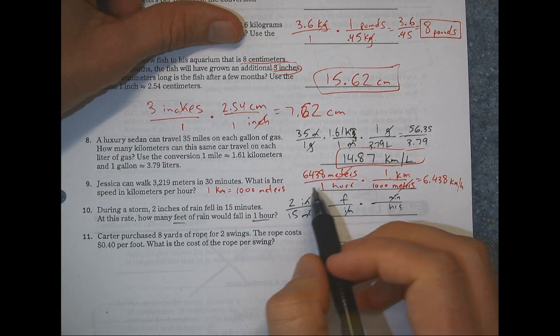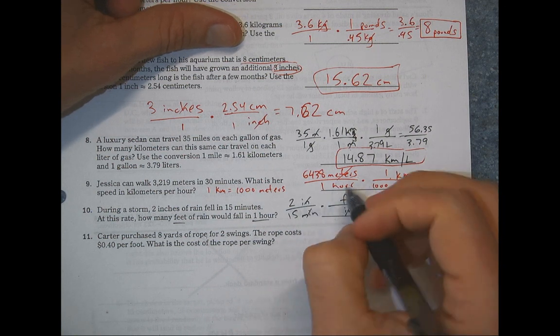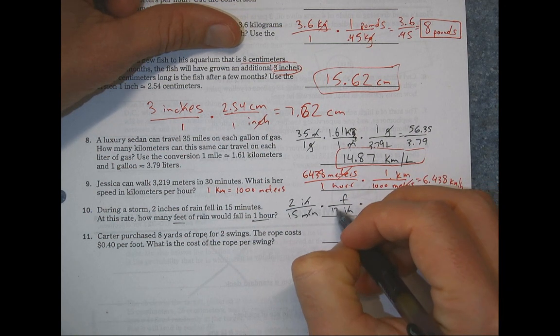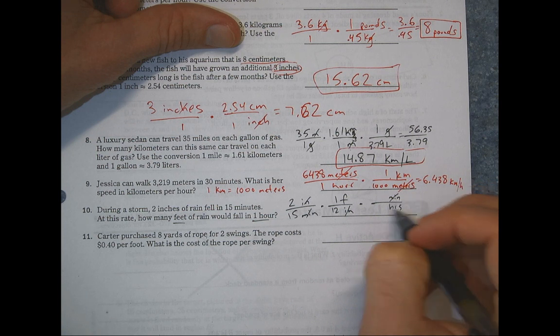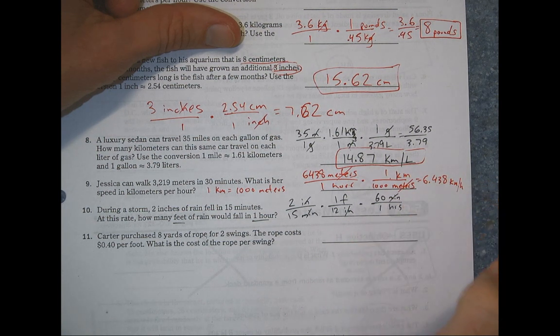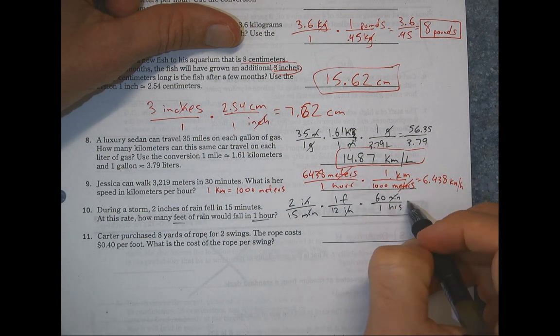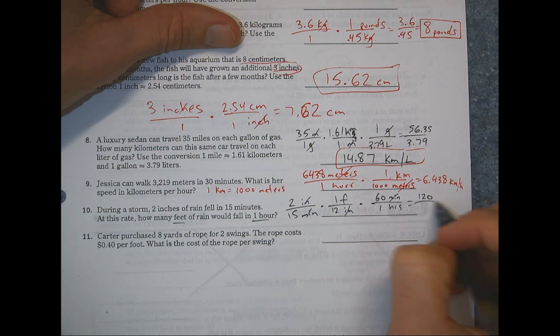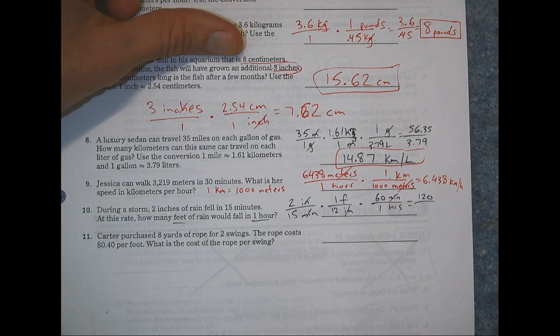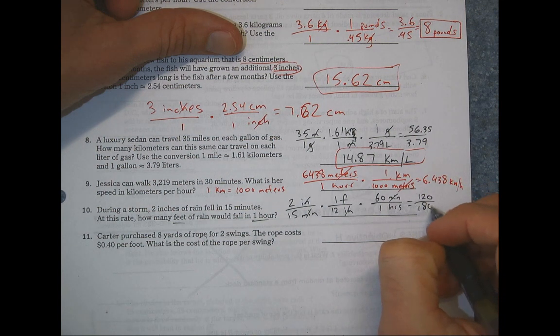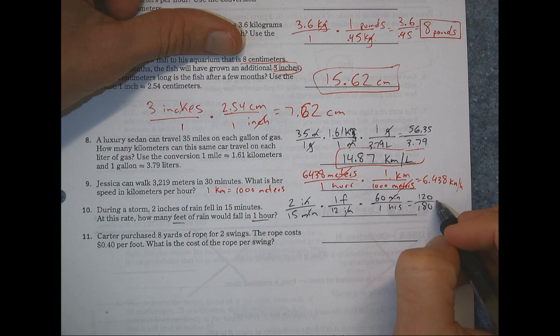That's what we want. So now go ahead and drop in the right numbers. If you're comparing feet and inches, there's 12 inches in 1 foot. Comparing minutes to hours, there's 60 minutes in 1 hour. Now I can multiply straight across. So 120 on top. 15 times 12 is 180 on the bottom. I can divide these by 10. I'm going to have 12 over 18.